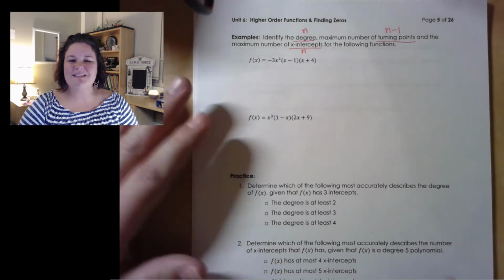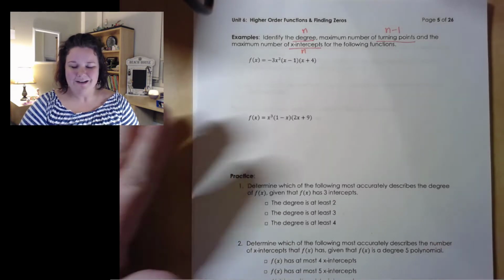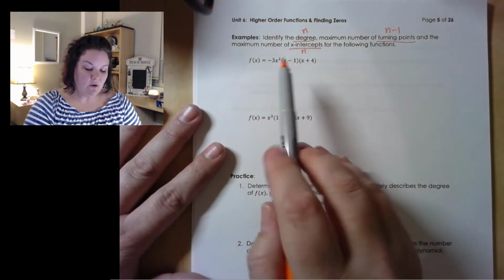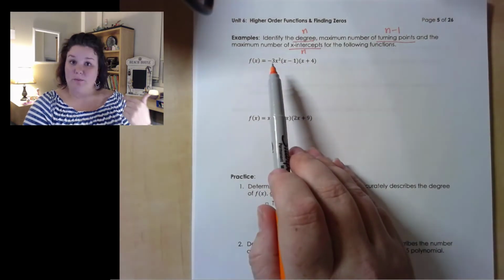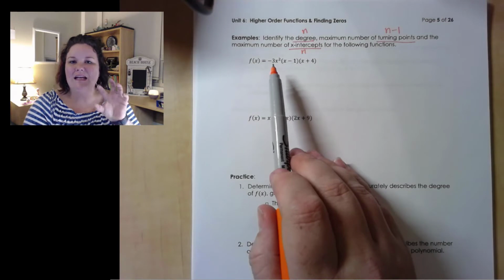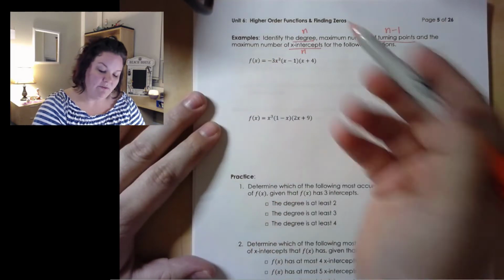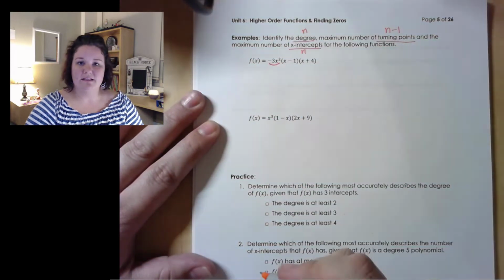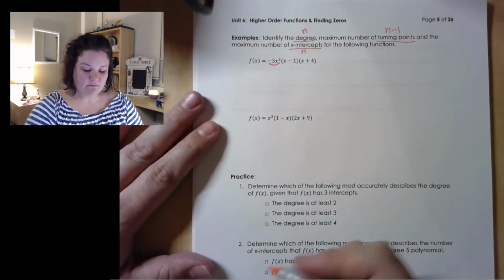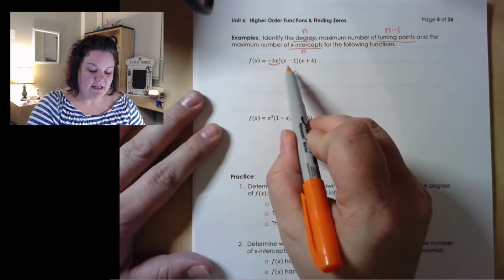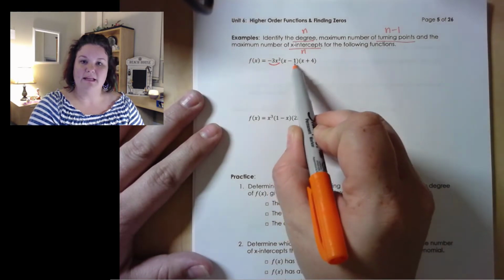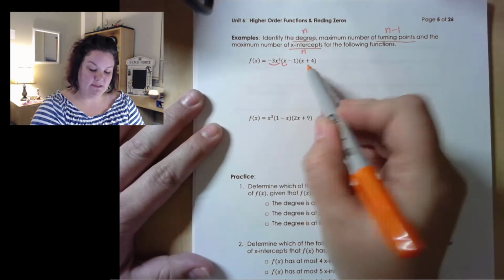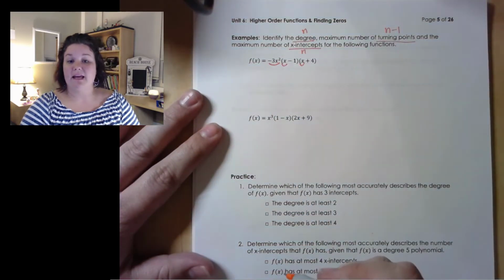The only problem is these examples aren't multiplied out. I don't have this written out as a polynomial in standard form. So I want to do like we did when we determined end behavior and just figure out what that leading term is going to be. So if I look at this factor, negative 3x squared is my highest degree term, my only term in that factor. In this quantity here, my highest degree term is x. And in my last set of parentheses, my highest degree term, again, is x.